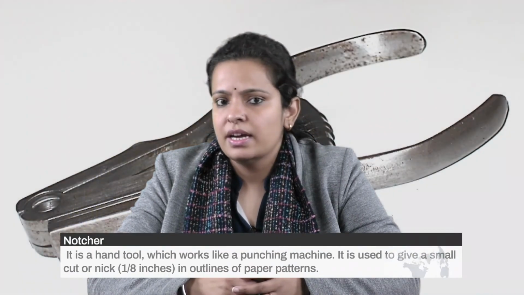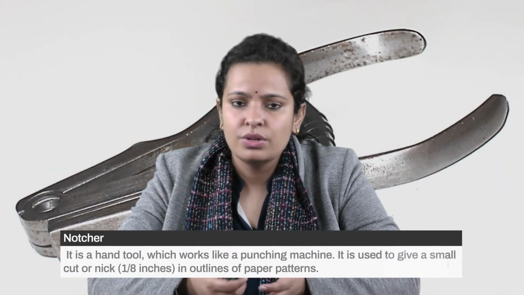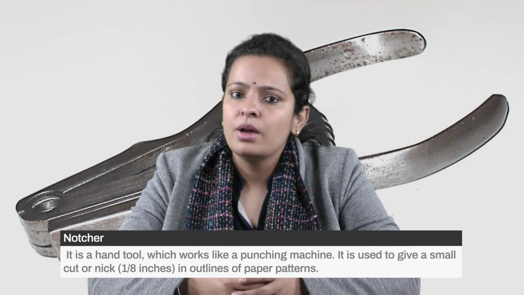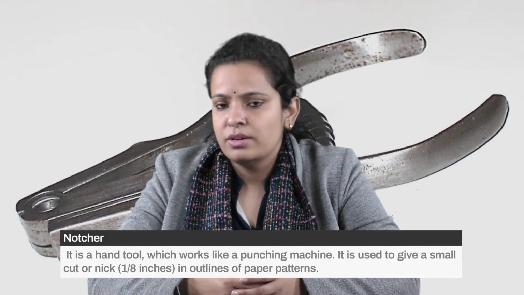Then we have the notcher. Notcher is a hand tool which we use in pattern making, which works like a punching machine.